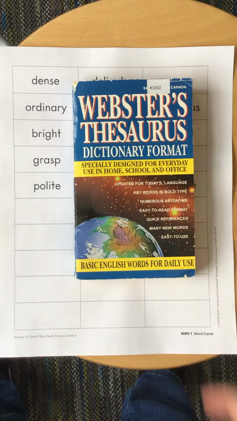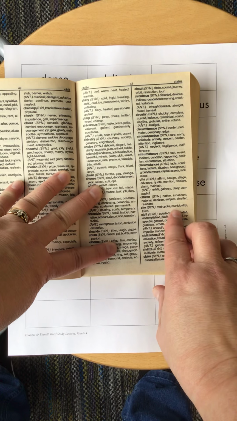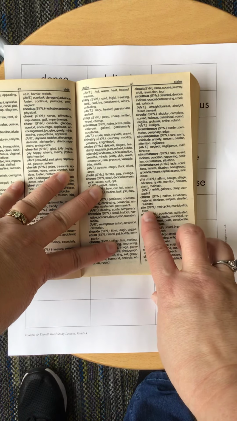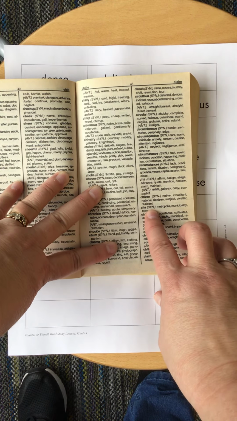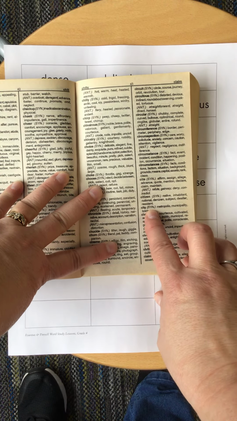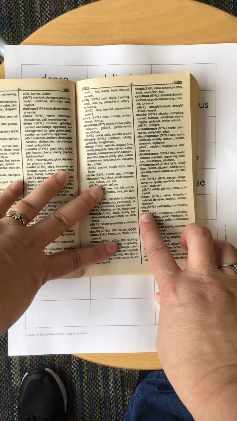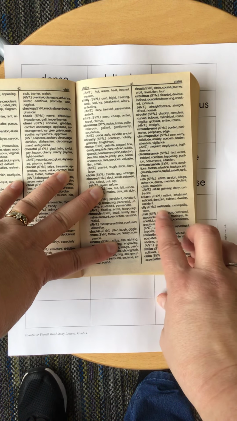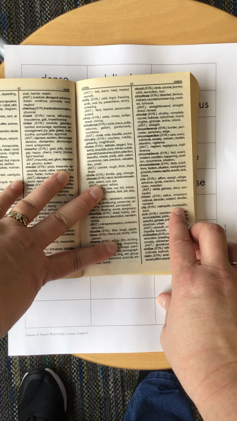This one's in dictionary format, and all a thesaurus is for is looking up words and finding synonyms for them. So this word is city, and some synonyms for city are metropolis, municipality, and town. I'm sure you all knew town, but maybe not metropolis or municipality.